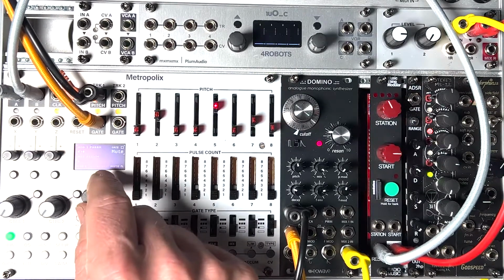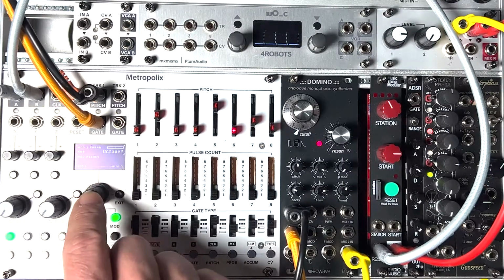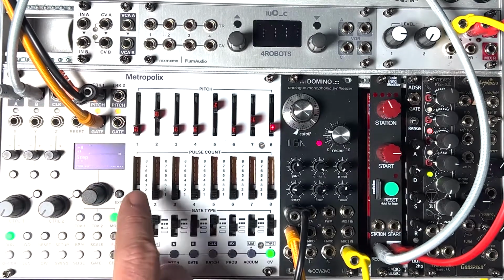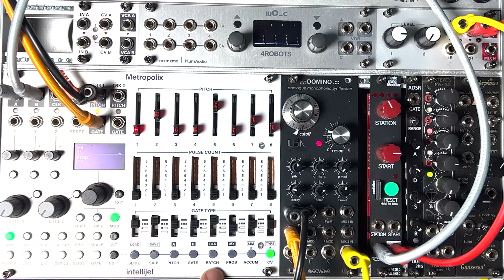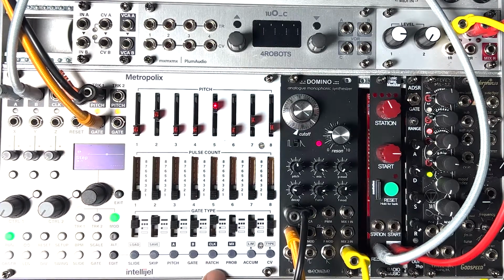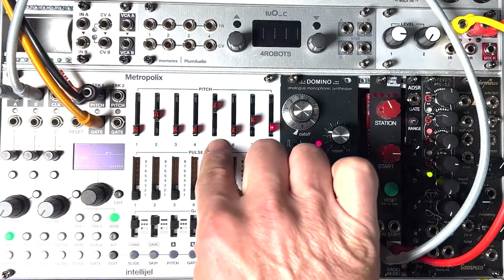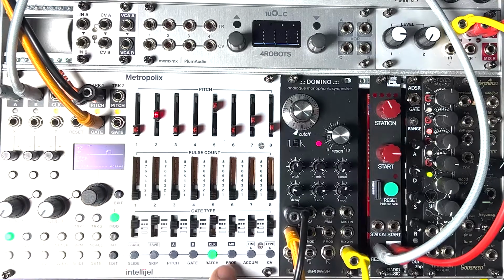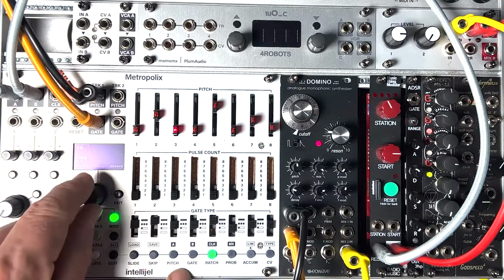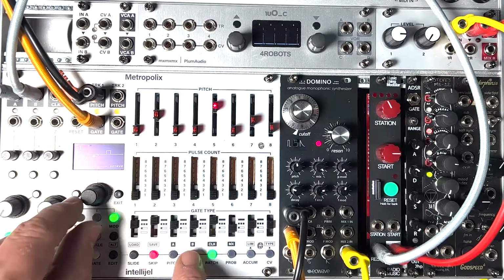Okay, relatively straightforward. Octave is the next one, and this one is also interesting. In fact, this one is to do with not voltages but steps. So if we select this note here, you can do, that's up 1 octave, 2 octaves. So this can definitely start to sound pretty interesting.